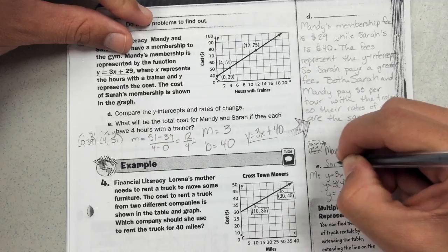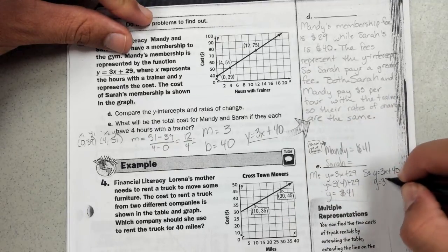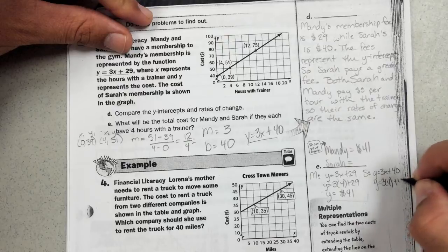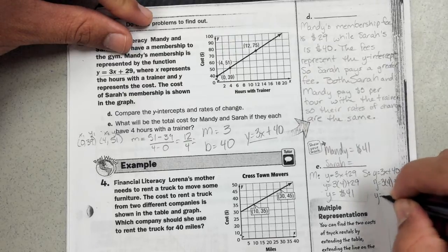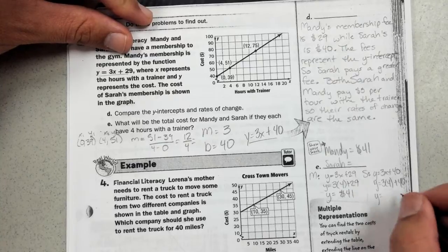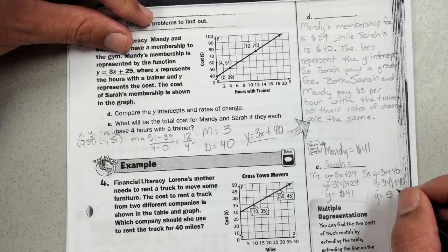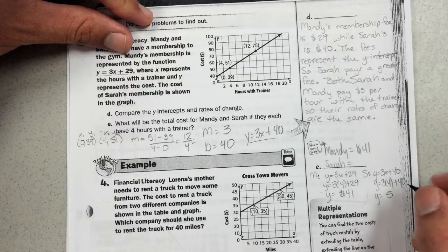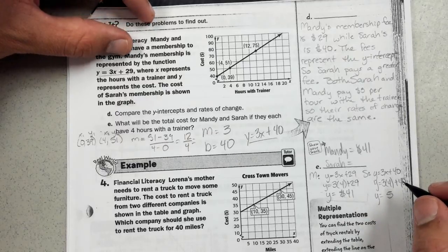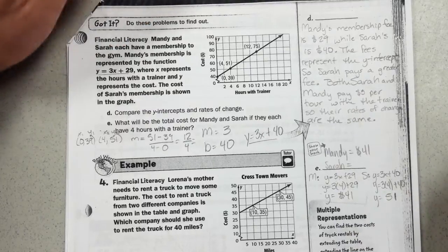And then Sarah is y equals 3 times 4 plus 40. 3 times 4 is still 12, plus 40 more is $51. Oh, I'm sorry, $51. We made a mistake.